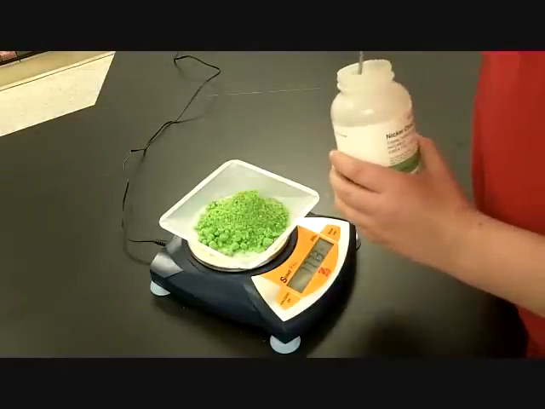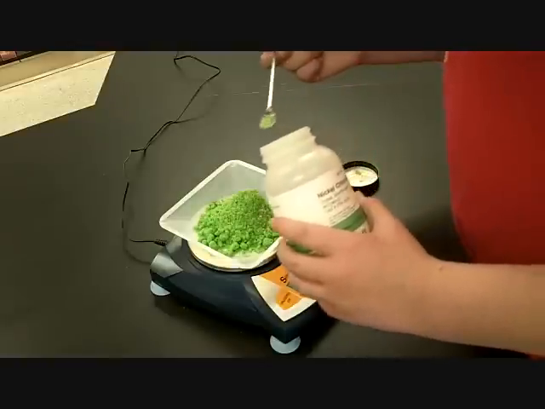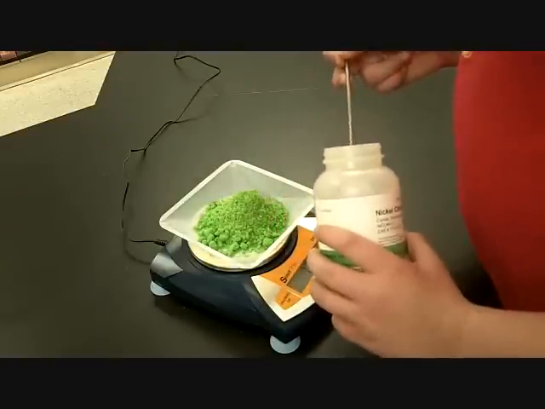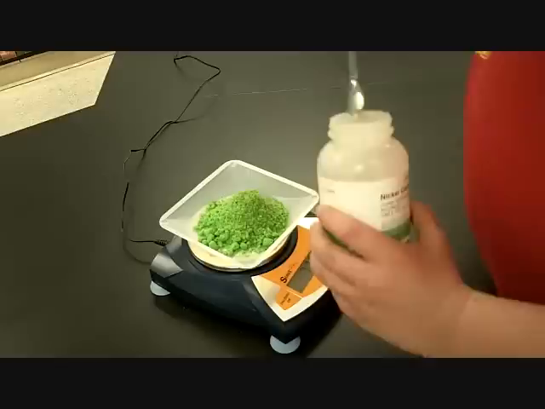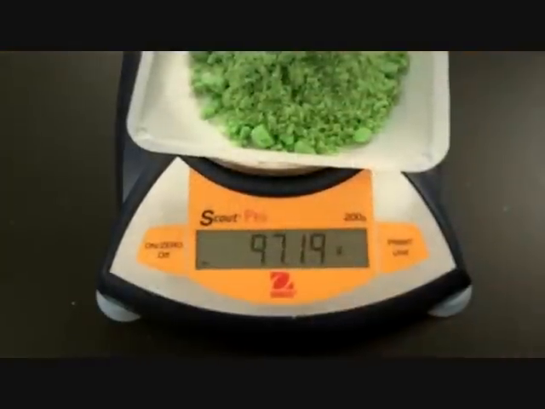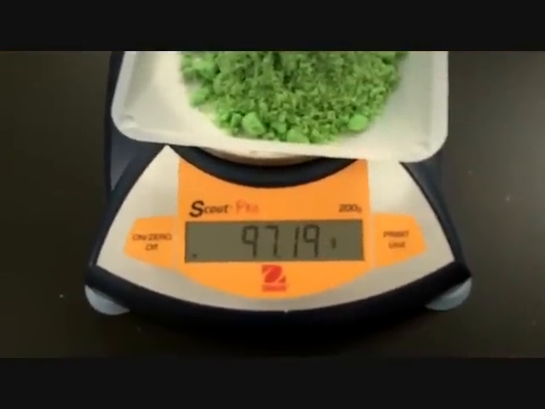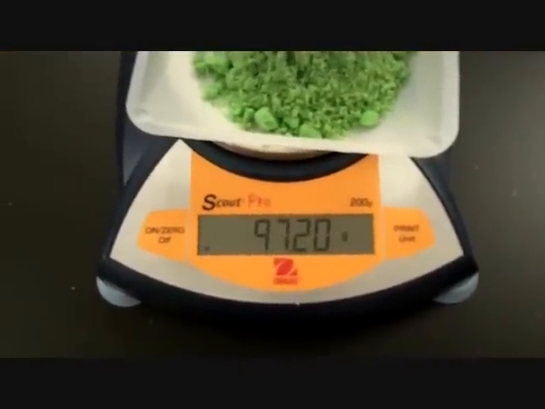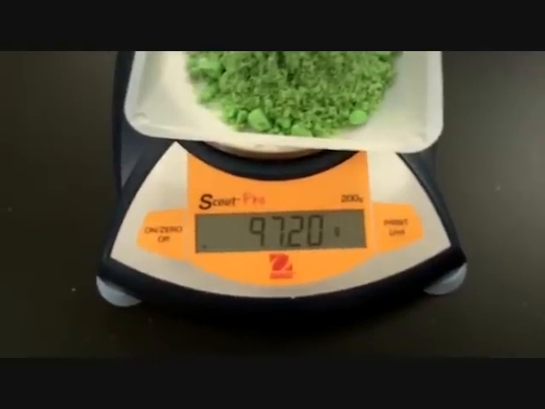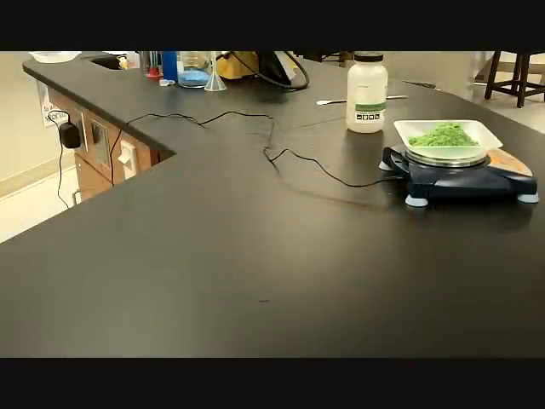And carefully make sure everything's over the thing there. Get a little more out of that. All right, good job, Samuel. You have 97.19 grams of your nickel 2 chloride. Let's go ahead and add it to our volumetric flask. Samuel, go ahead and get the 500 milliliter volumetric flask.